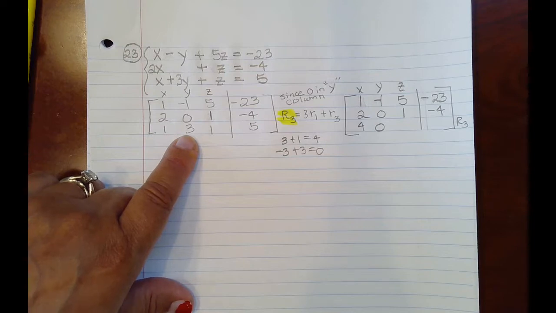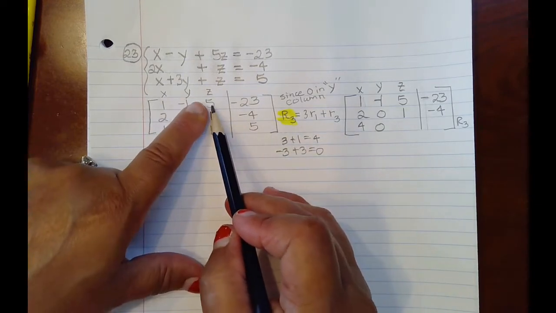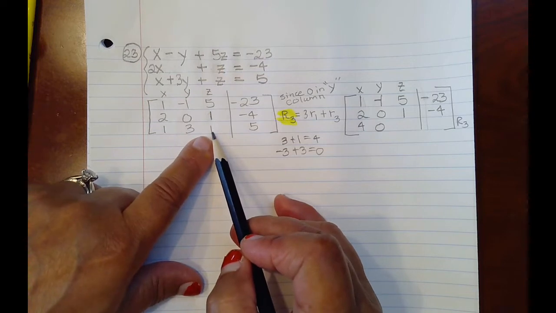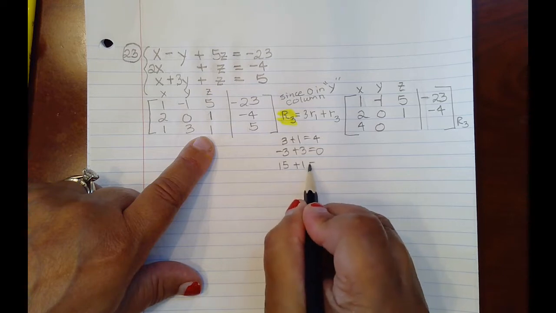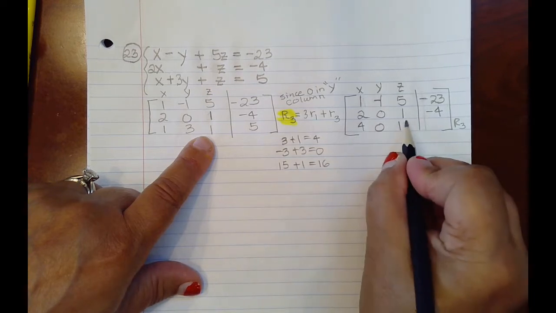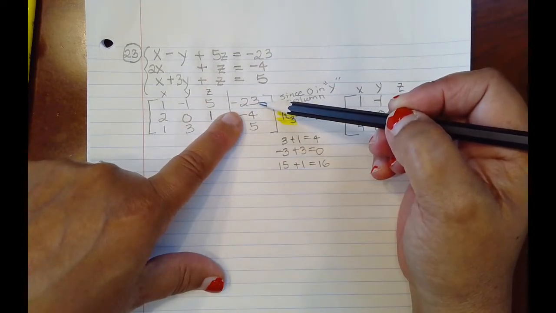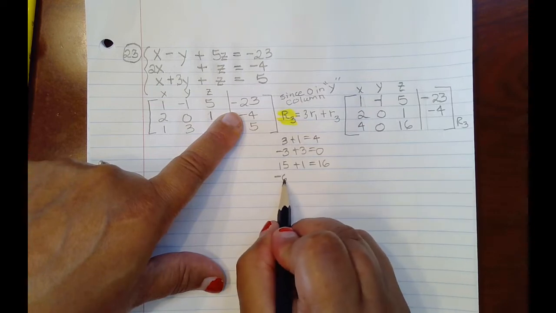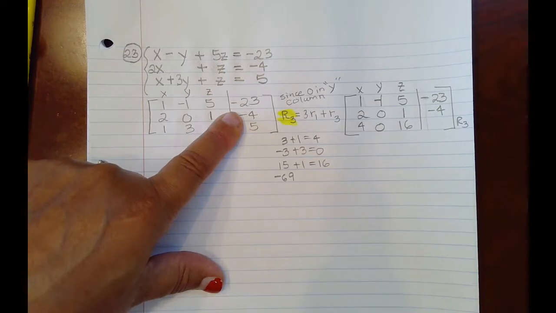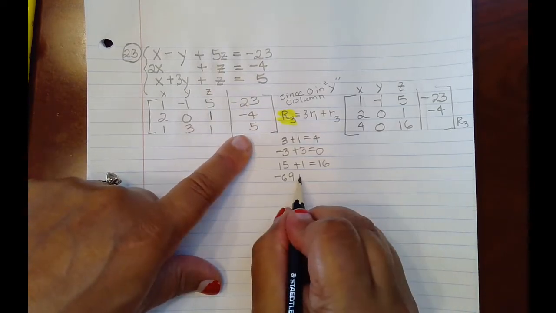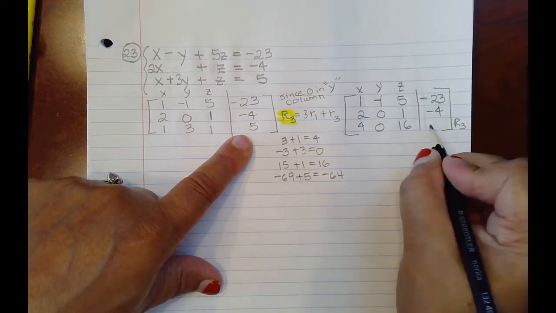Okay, continuing with this procedure. 3 times row 1 entry, that would be 15, plus the corresponding entry in row 3 would be 16. One more time. 3 times what's in row 1 would be -69, because you're multiplying this times 3 and this times 3. And then add it to the corresponding entry in row 3, and that would be -64.